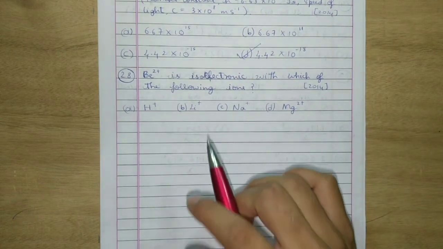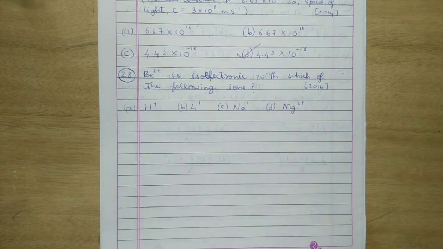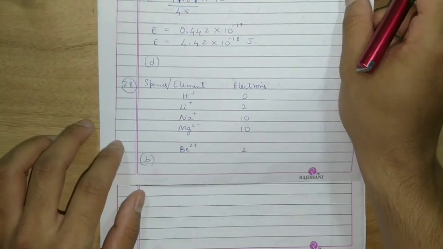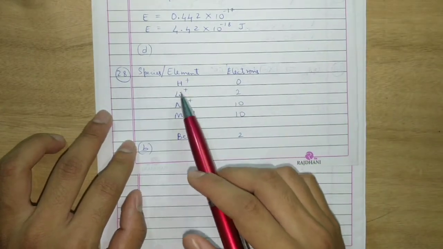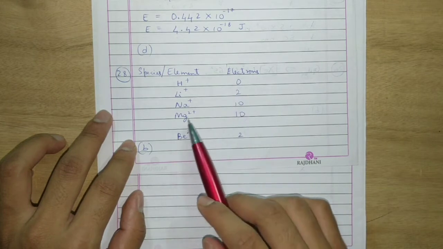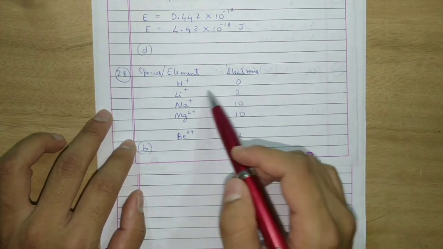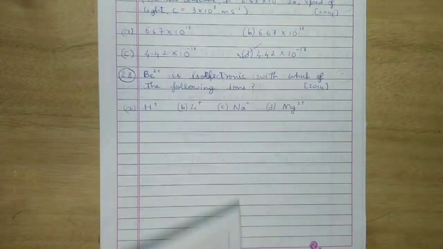28. Be2 plus is isoelectronic with which of the following ions? Since you can see here, the species are H plus, which has 0 electrons, Li plus has 2 electrons, Na plus has 10 electrons, Mg2 plus has 10 electrons, and Be2 plus has 2 electrons. So it is isoelectronic with Li plus. 28, option B.